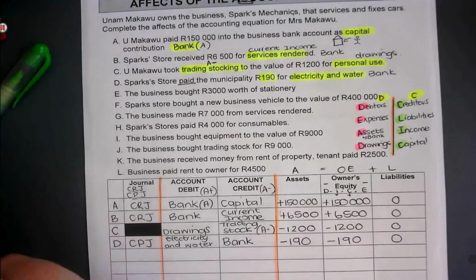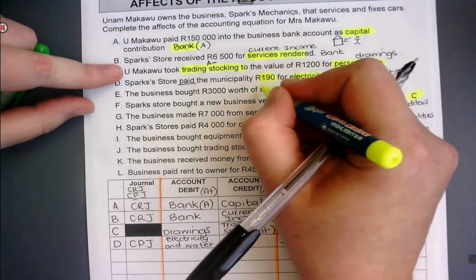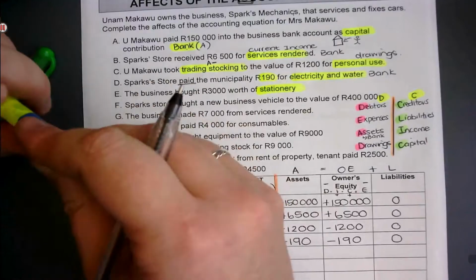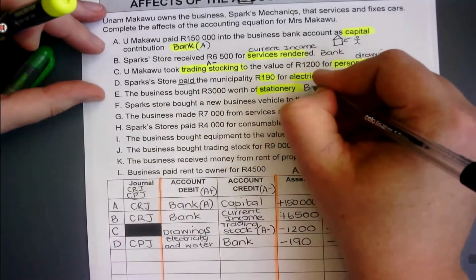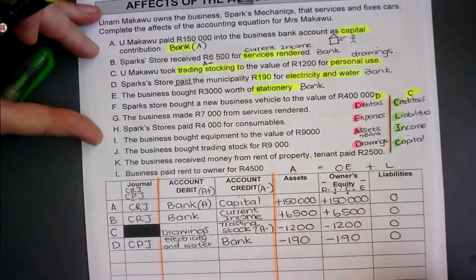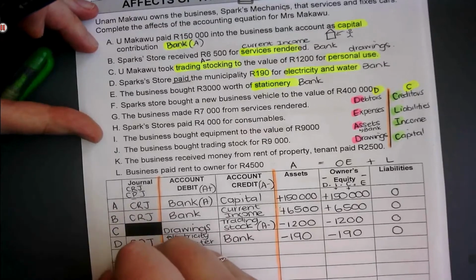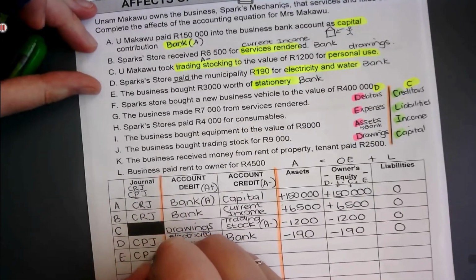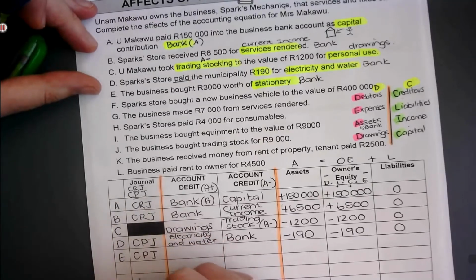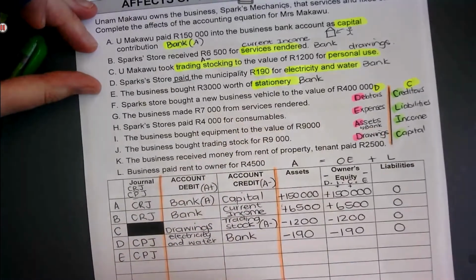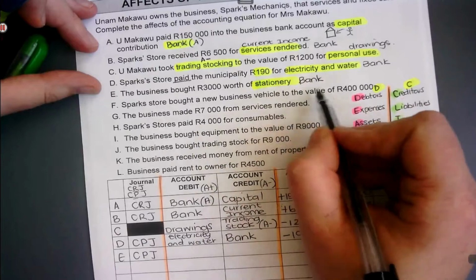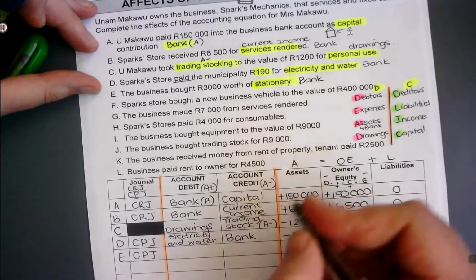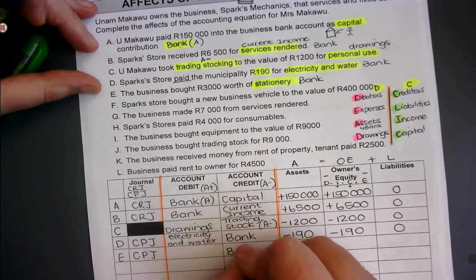Okay. The business bought 3,000 Rands worth of stationery. So if you bought something, paid for it, you're going to have bank as one of the accounts. CRJ or CPJ, it's a CPJ because you paid for something. You paid for stationery. What's happening to your bank account? Bank is going down, so it's going to go on the credit side.